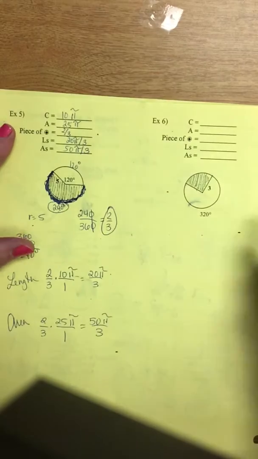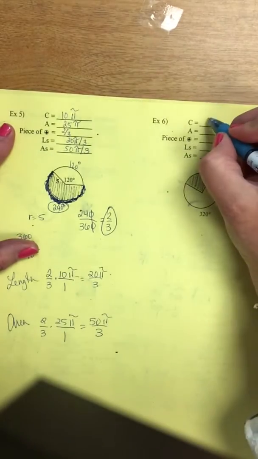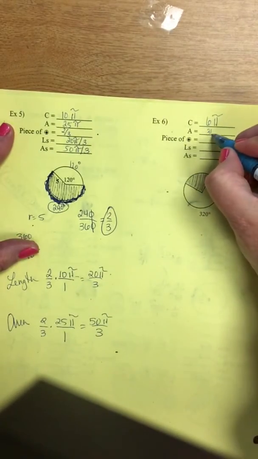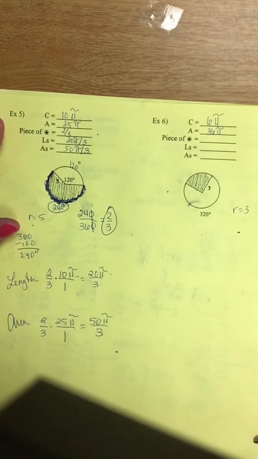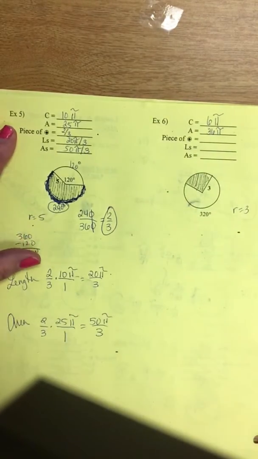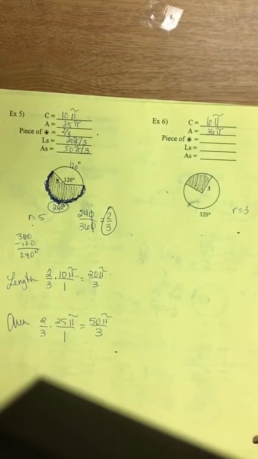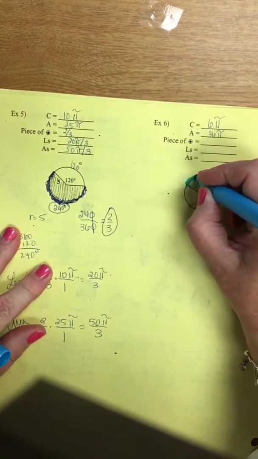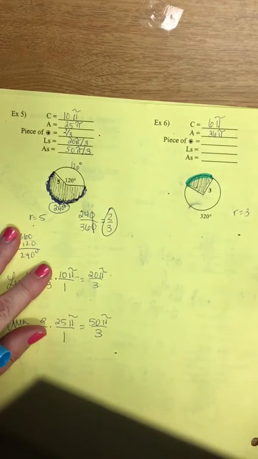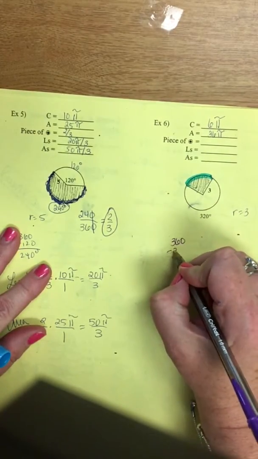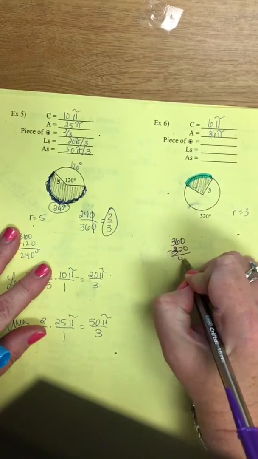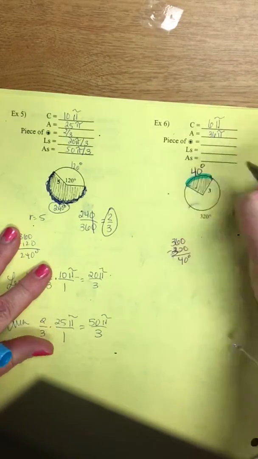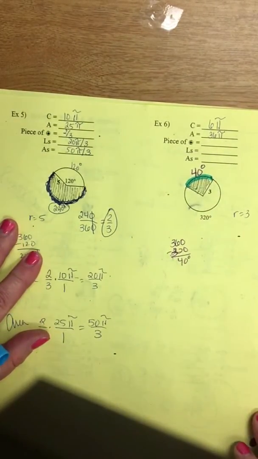Go to the last one. My radius is 3. My circumference is 6 pi, and my area is 36 pi. The piece of the circle, I don't want the 320. I want this section. So 360 minus 320 is 40 degrees. So this is 40 degrees. That's what I'm concerned about.